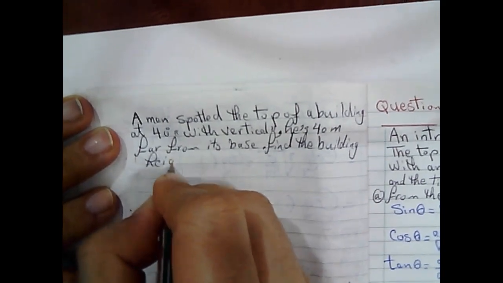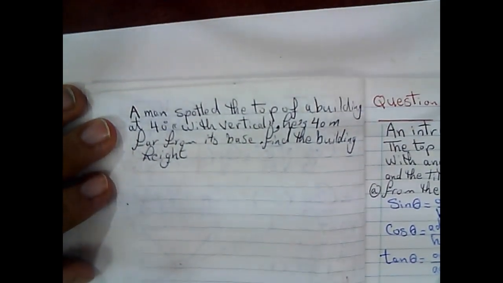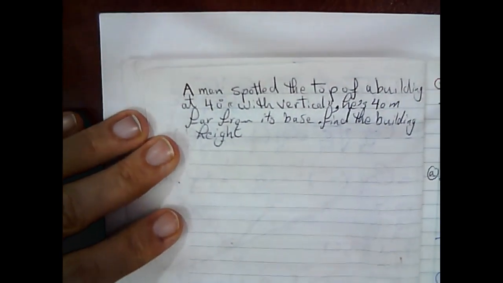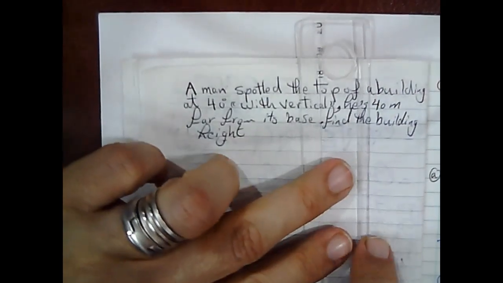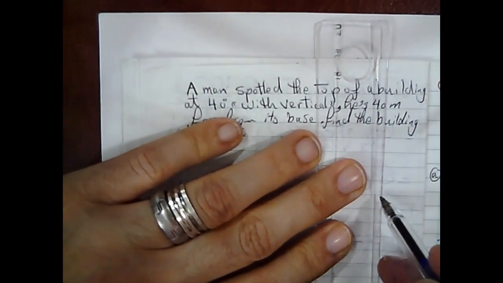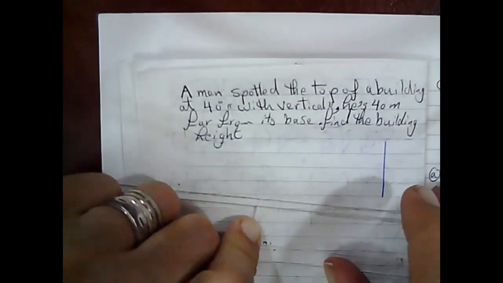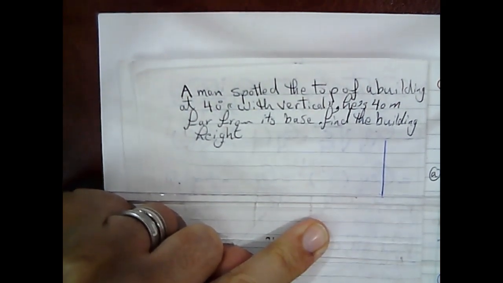Okay, so we will make a little drawing to express this question. We have a building, and the building of course will be a vertical line, and the man is on the ground, so this is like the ground.